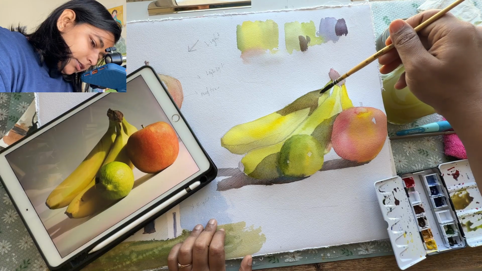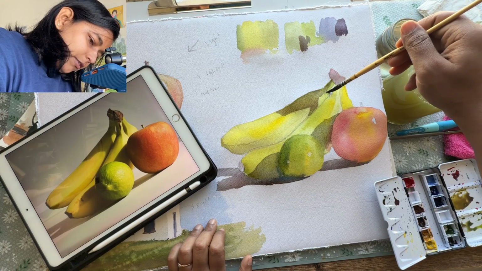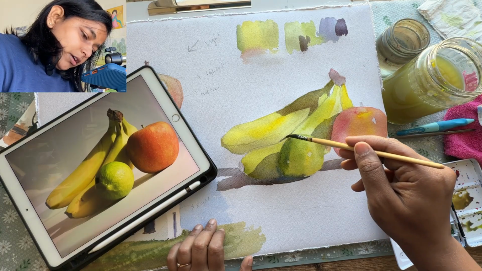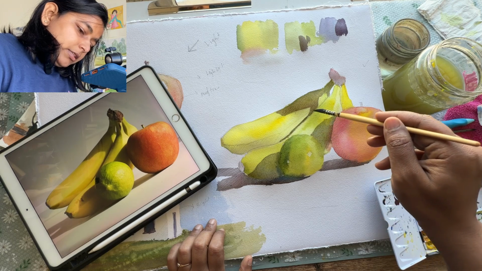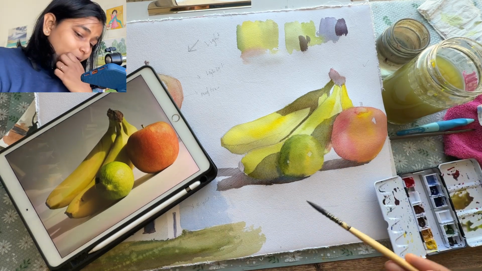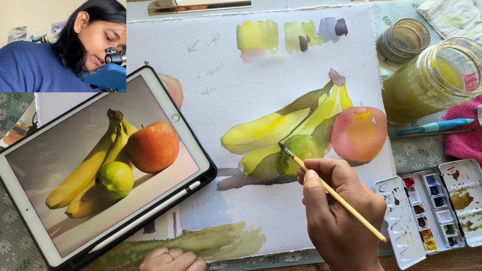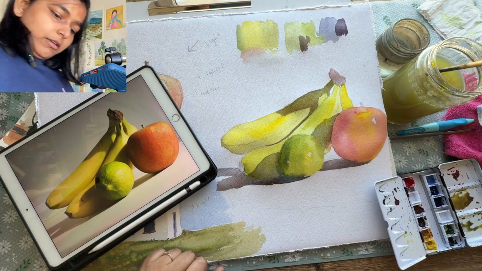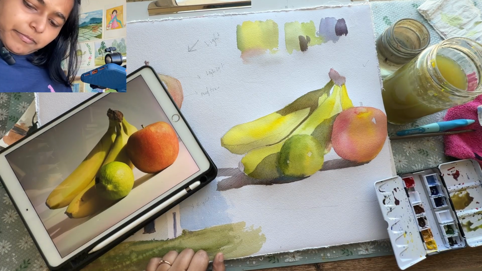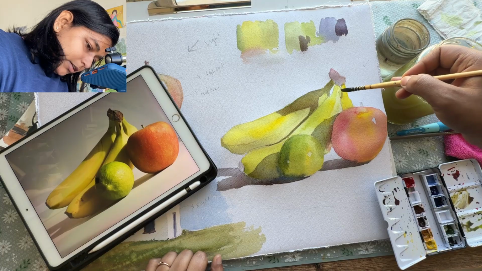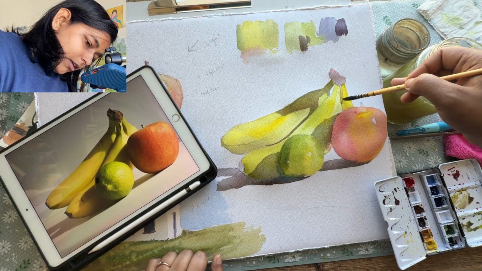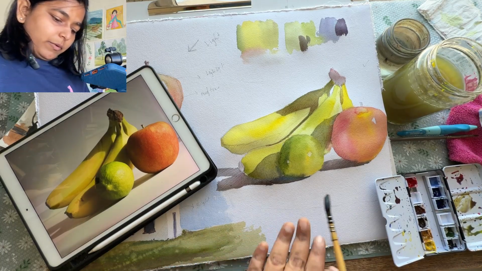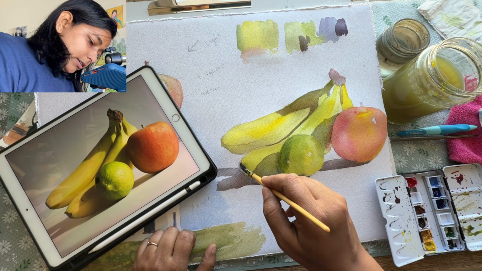So in the entire process, I am trying to hold the brush from far. Don't want to control the strokes. I wanted that to be bold, but still I feel like I am controlling, but whenever I require that precision, I will use it. I think here also we need some shadow this side. Yes, I think we are done with the two layers.